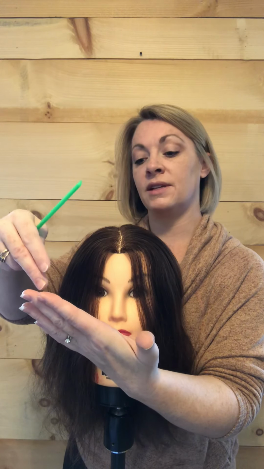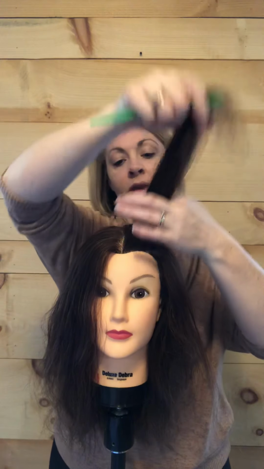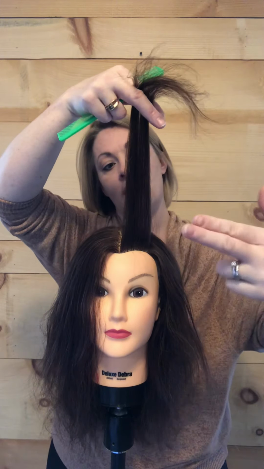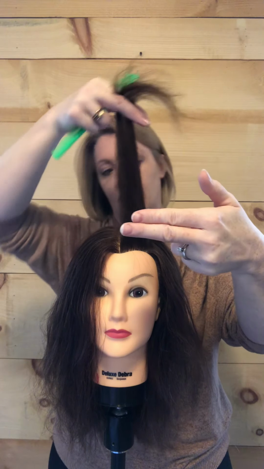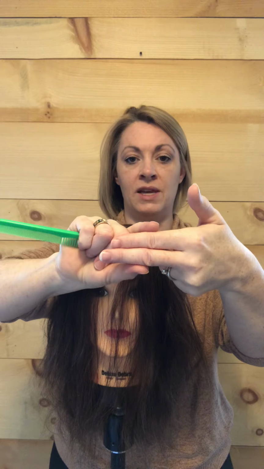Another reason for this is that when I pick the hair up and I am holding it in my fingers like this, if you put your fingers tight together, you'll notice that you have a little space right here past that second knuckle. But up here, I can't slide my comb in there. The tension from these two knuckles forward is the same.